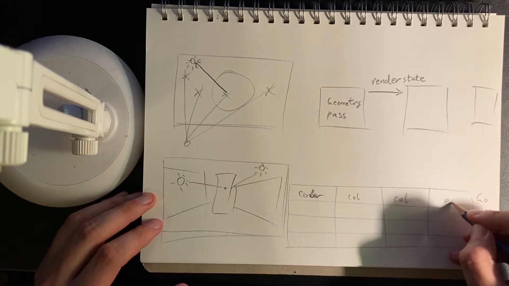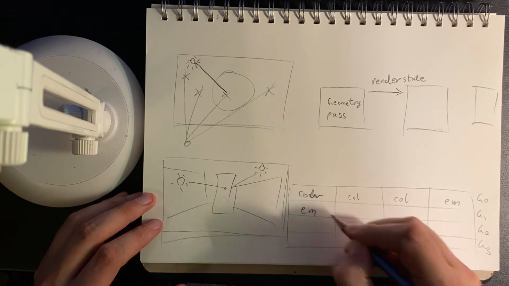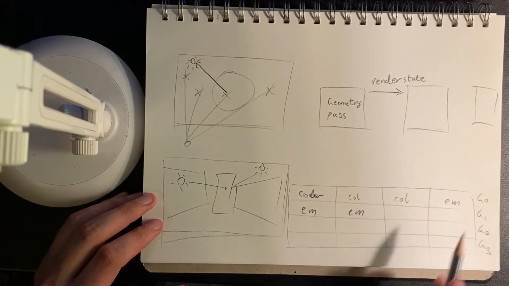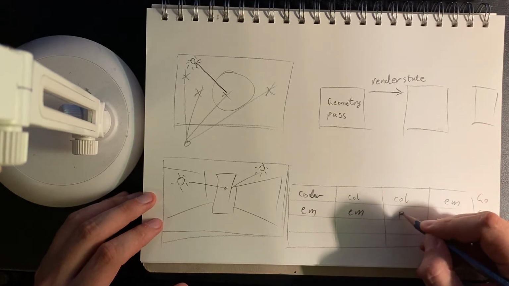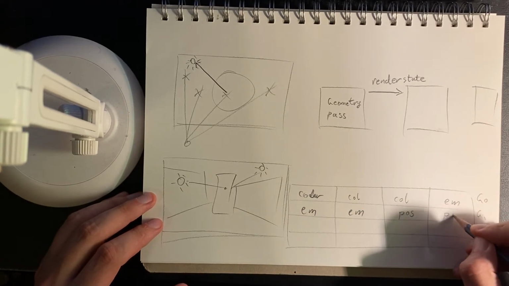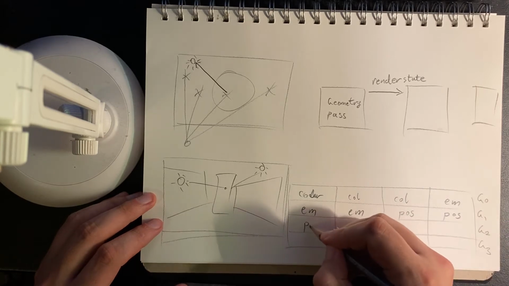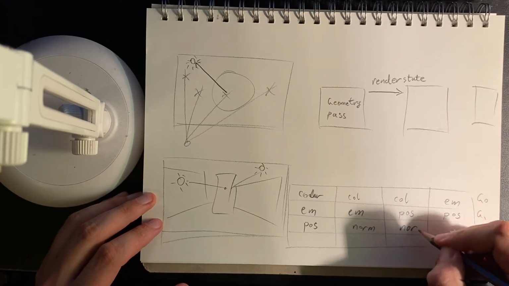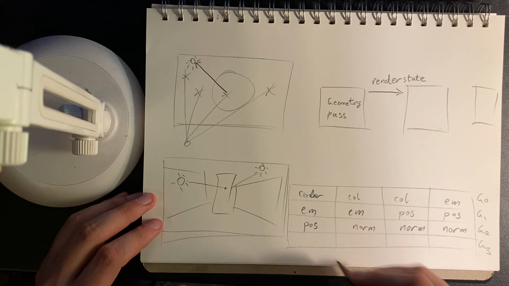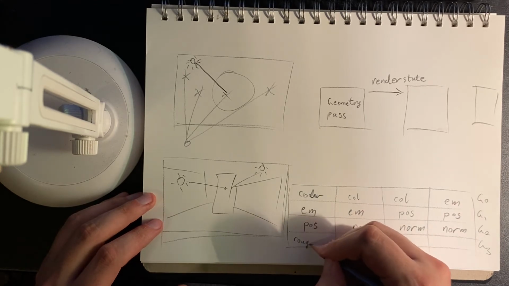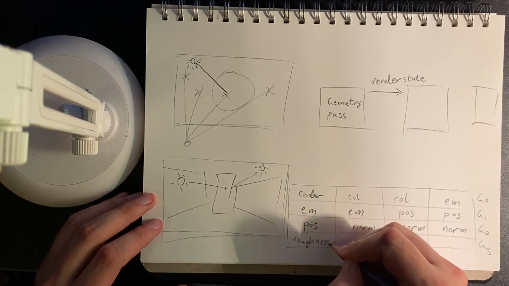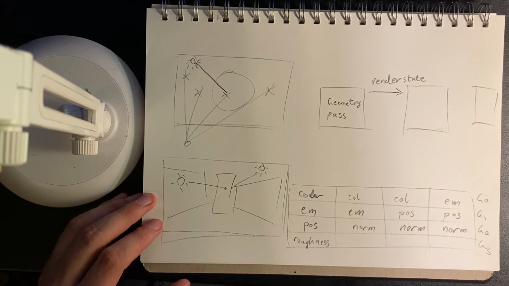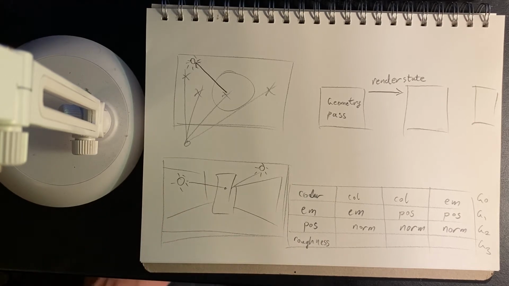We'll get the emissive for the next 3 attributes, and then the position in world space, X, Y, Z, as well as the normal. And I'm not using it at the moment, but any other information that we want that we can get from just rasterizing triangles.